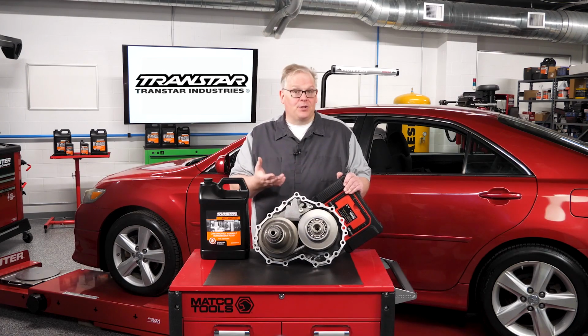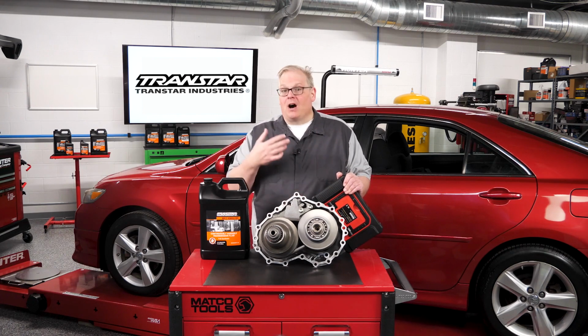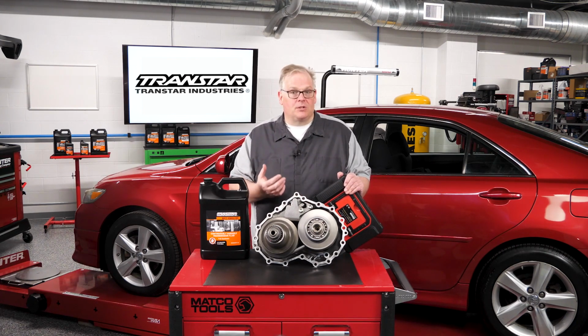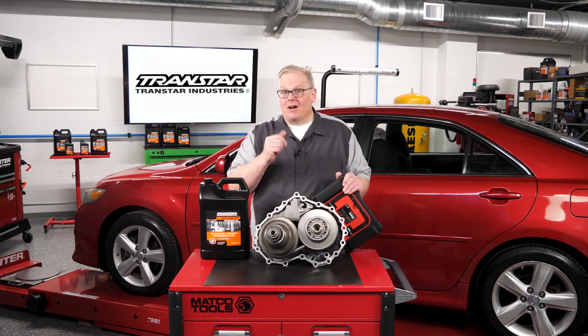The corresponding code for the transmission is U0101, and U0121 for the ABS module. Remember, communication codes hardly ever work solo. If there is a U code in one module, there will be another U code in other modules on the serial data bus. In some cases, they can point you to which module is not talking.